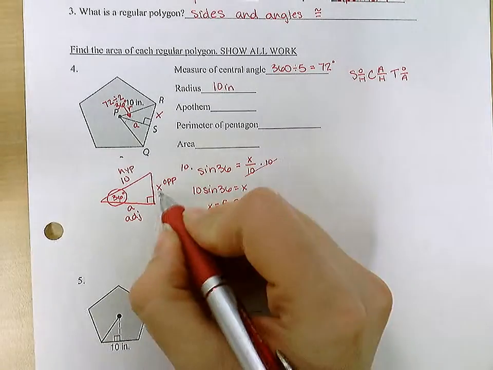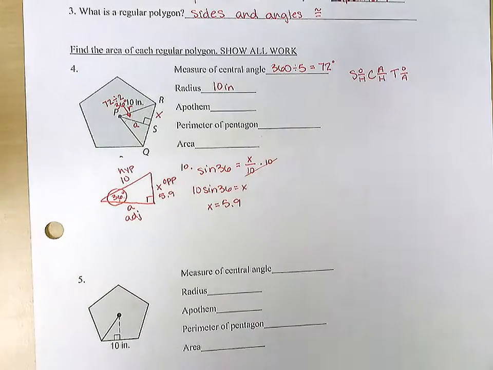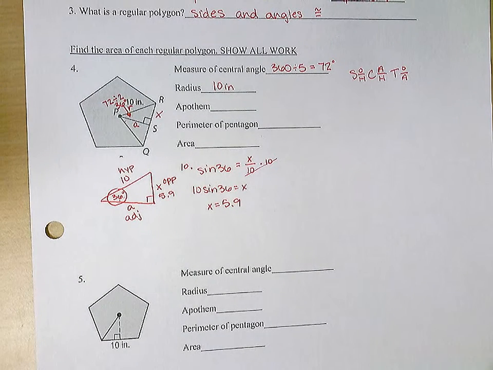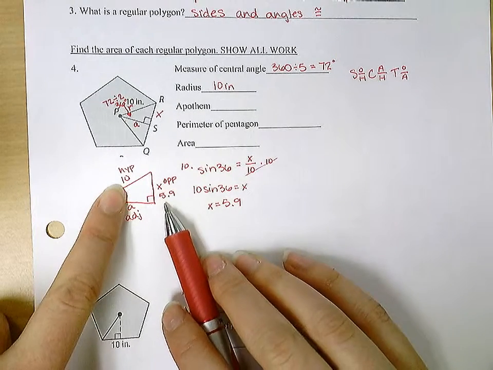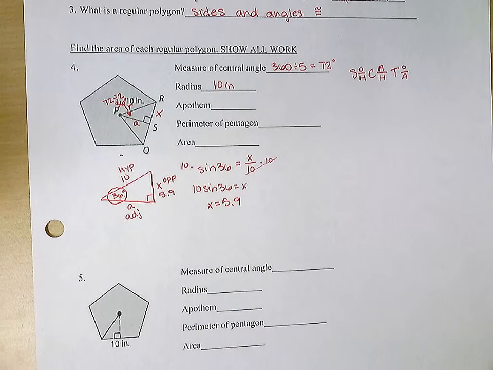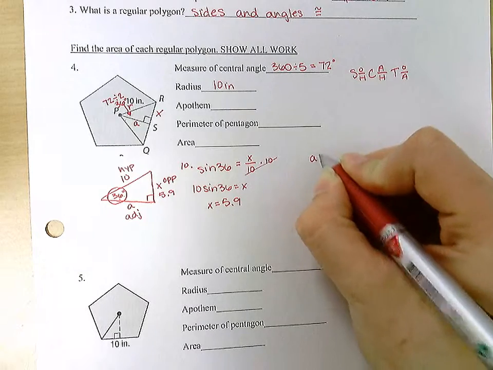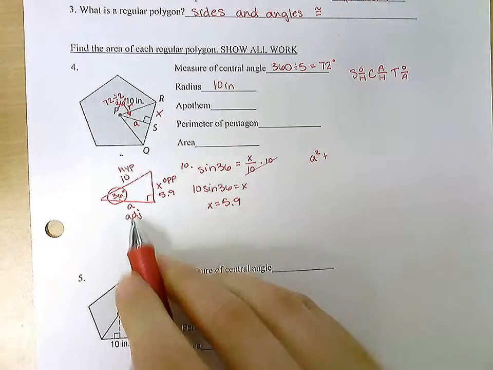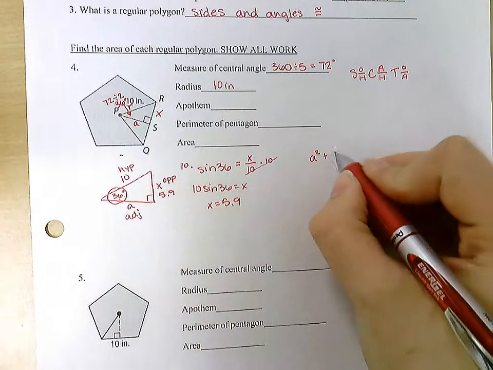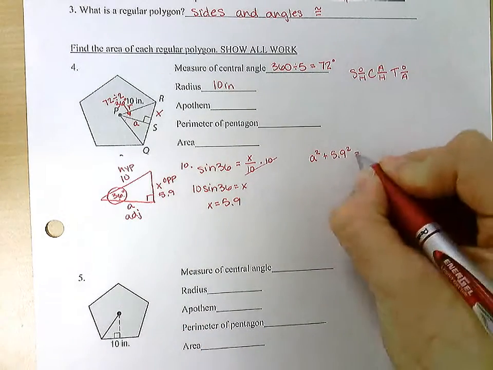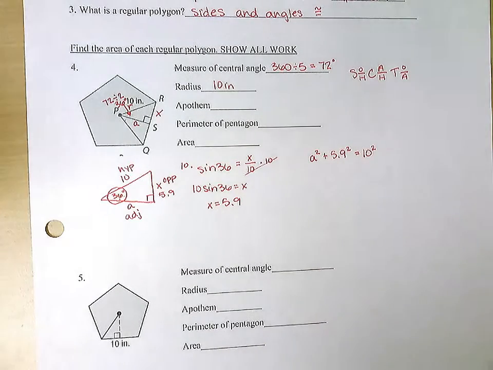So now that I have this x value here of 5.9, you can do two different things. You can either use SOHCAHTOA again, or since you have two sides of a right triangle, to find the third side, you can use the Pythagorean theorem. If you don't want to use SOHCAHTOA again and try and figure out which trig ratio to use, we can just use the Pythagorean theorem. So for that, I would say a squared, which is this side, plus our other leg, 5.9, squared, is equal to 10 squared.